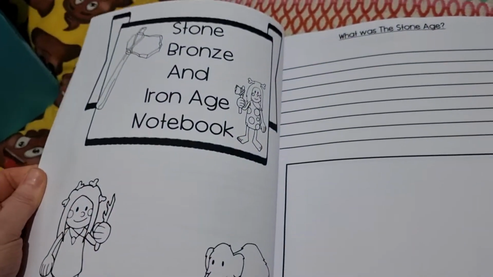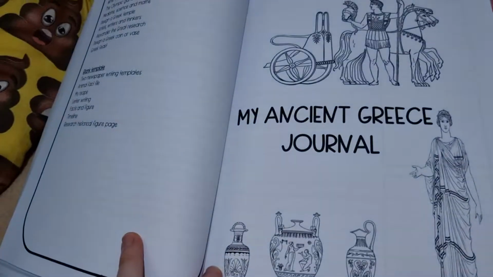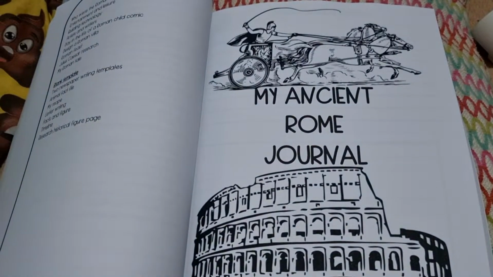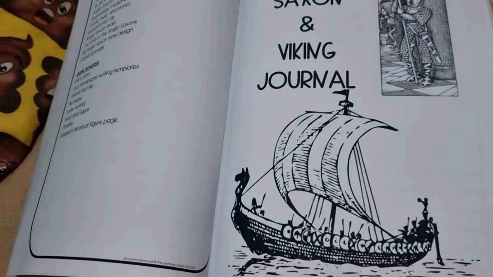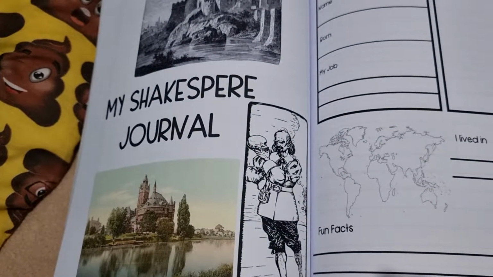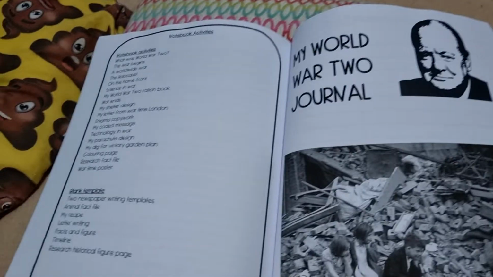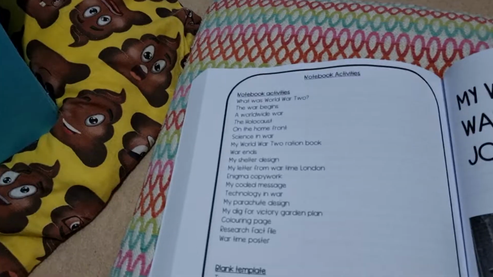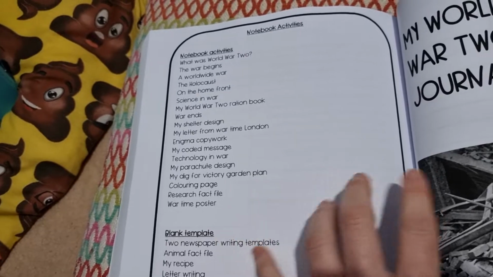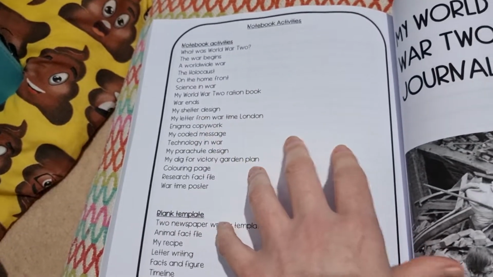So in terms of periods, we've got Stone, Bronze and Iron Age, the Ancient Egyptians, Ancient Greece, Ancient Rome, Anglo-Saxons and Vikings, the Tudors, Shakespeare, the Victorians, World War One, and World War Two. And the activities are different for each of the notebooks. Some of the blank templates are the same, but the actual activities are all different. It's not the same thing.